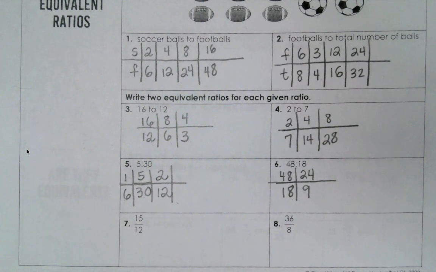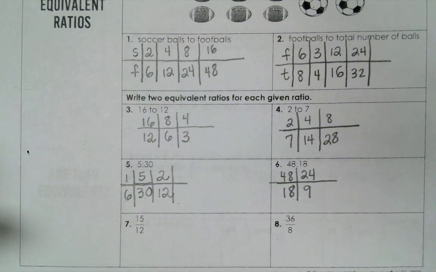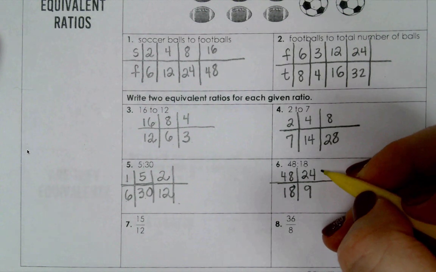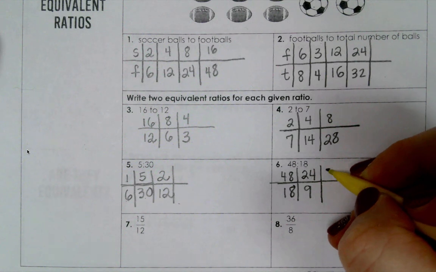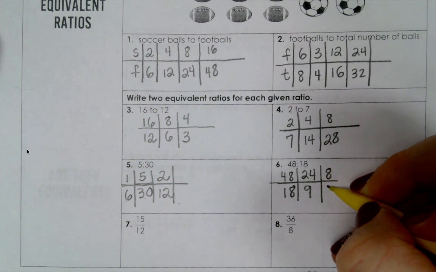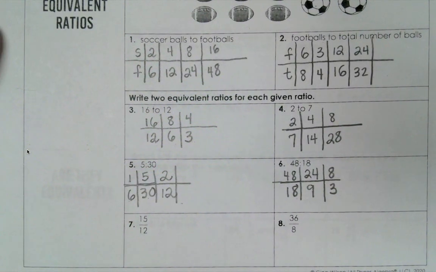Now they no longer have any common factors. But, well, no, I lied. That was terrible, wasn't that? Yes, 3 is a common factor. Shame on me. Another common factor is 3. 24 divided by 3 is 8. 9 divided by 3 is 3. Shame on me. Okay.